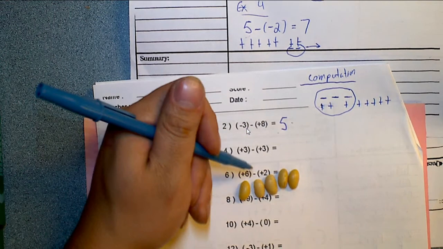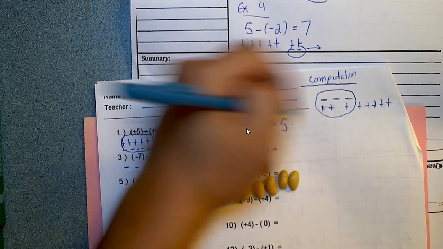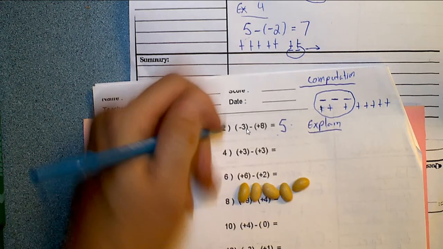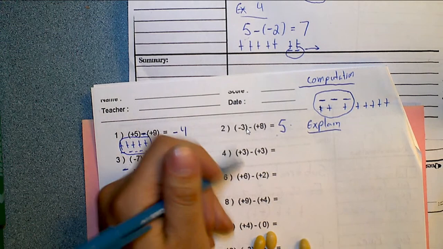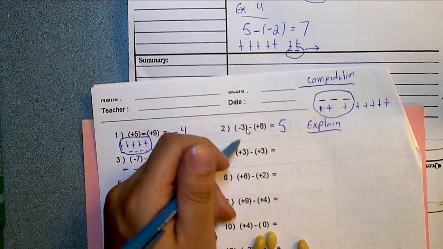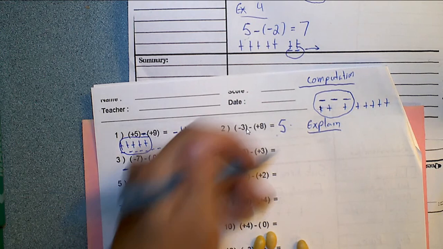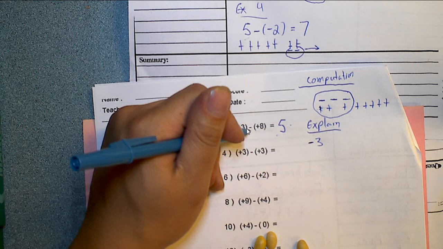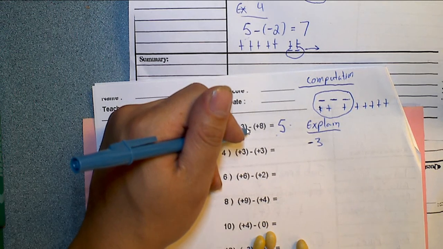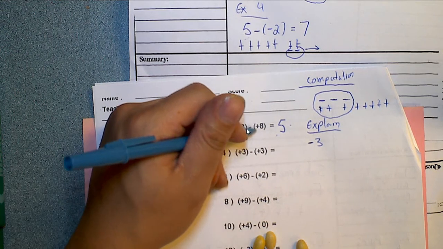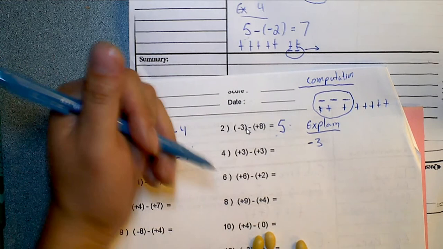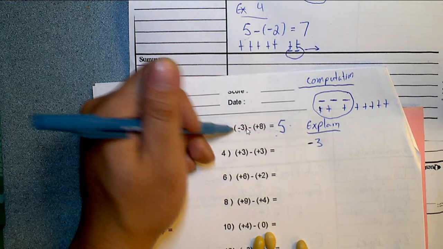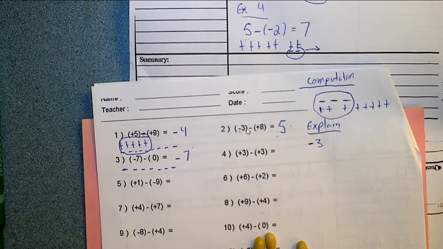Let's explain this and have some common sense. So when I explain this, our explanation is this. What happens if I owe you $3? If I owe you $3, but then for some reason I get like a bonus, I actually don't really owe you anything anymore. I actually have $5 back. I pay off what I owe you. I got my $8. That goes back to you, and I'm left over with 5.